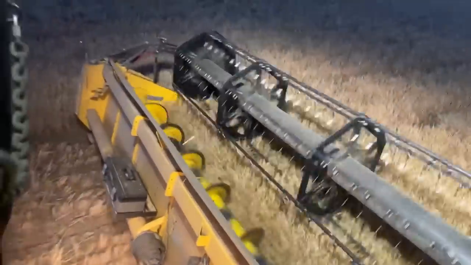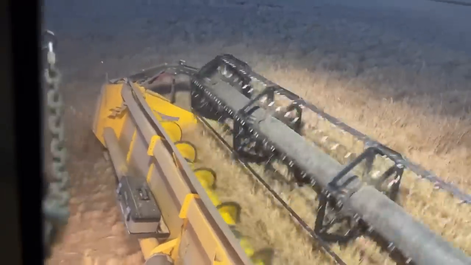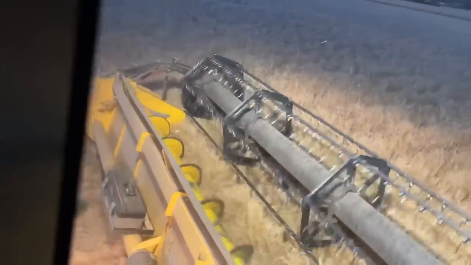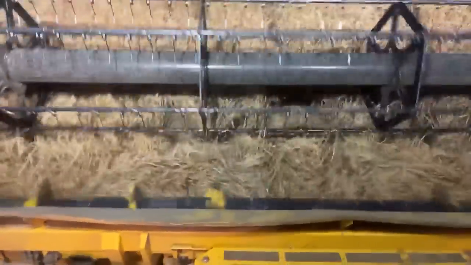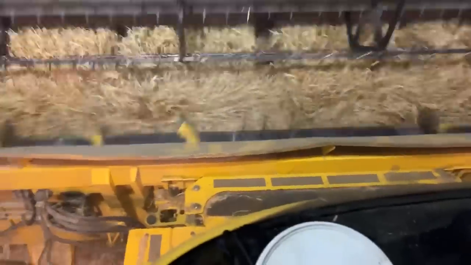Ruben's got the knife well forward. These New Holland headers are really good because you can throw the knife forward for tall crops, and also when you're combining quite fast, because the crop needs to drop down before it hits the auger under the auger and it feeds better.